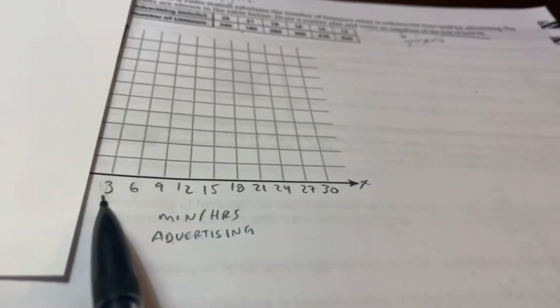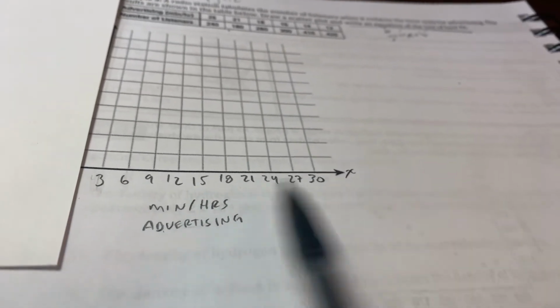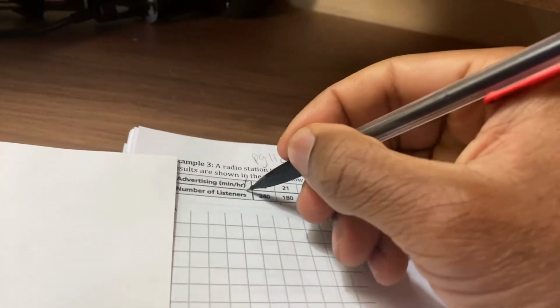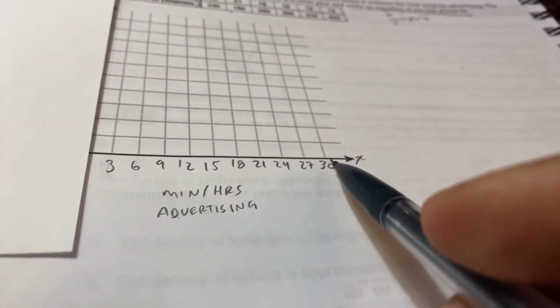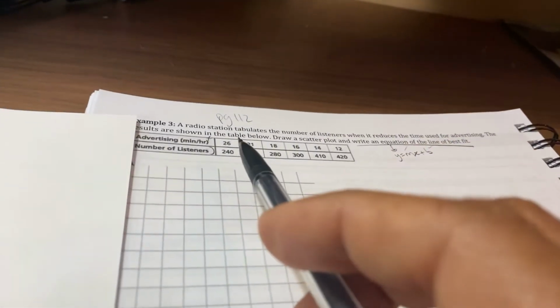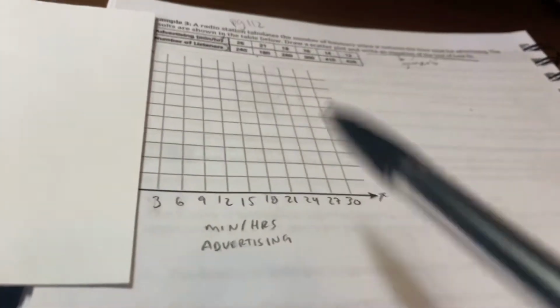Now, I want to take a look here. I use the same strategy I used in my previous lesson for how to scale when you're dealing with x and y, right? This is my x in time, my y number of listeners. So for my x, I counted 10 spaces, and my highest number here was 26. And so I just divided. 26 divided by 10 is 2.6. Rounds out to about 3. So I counted 3.